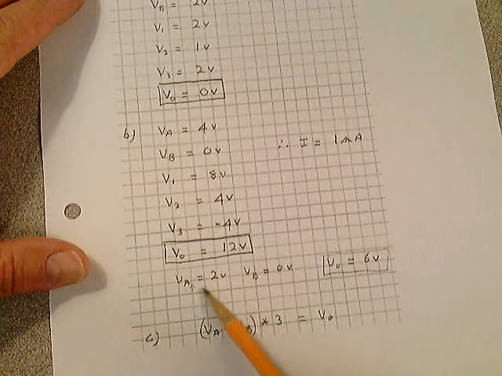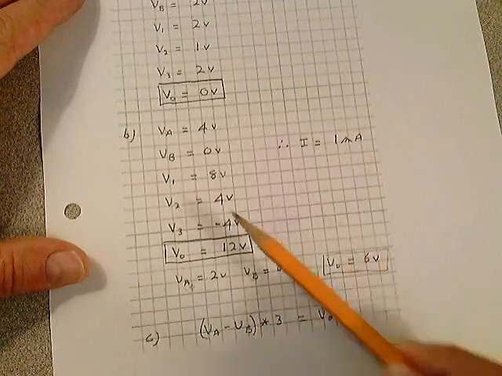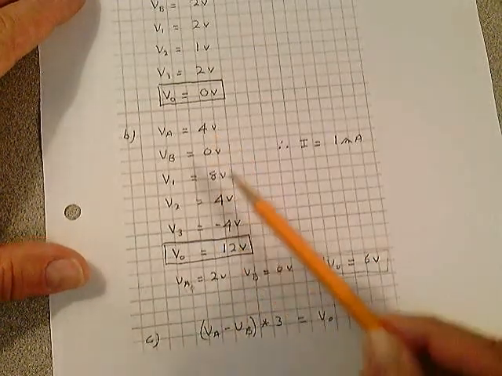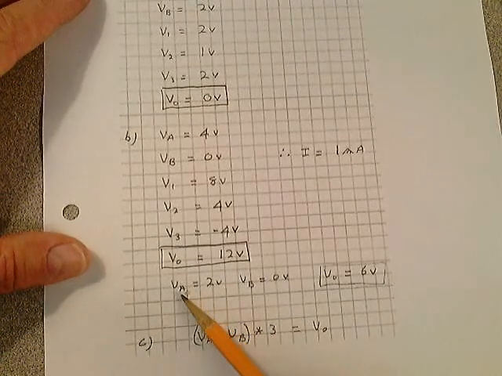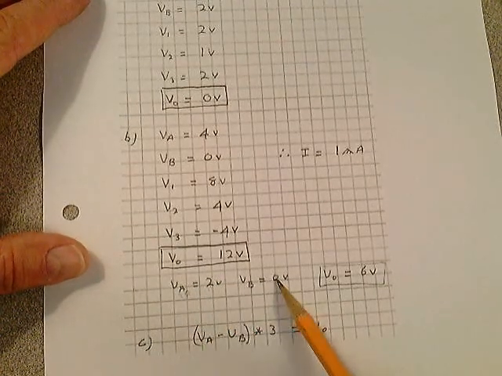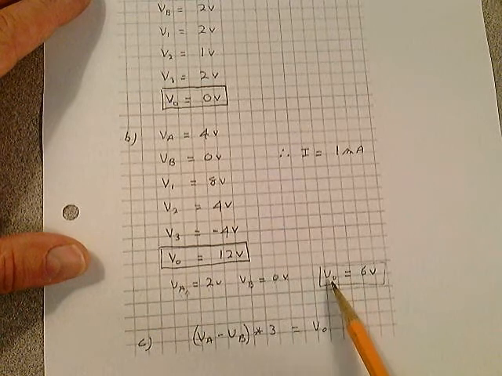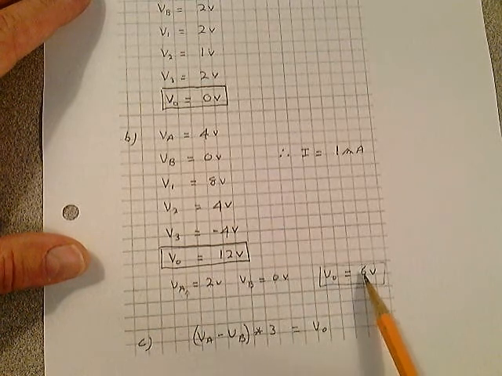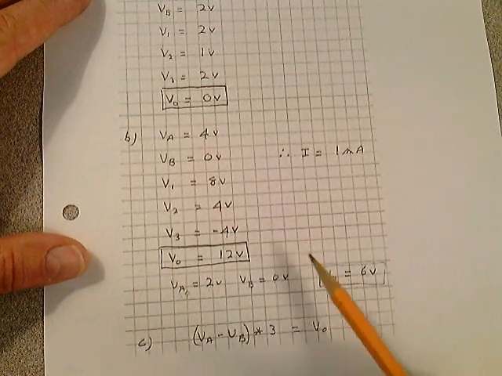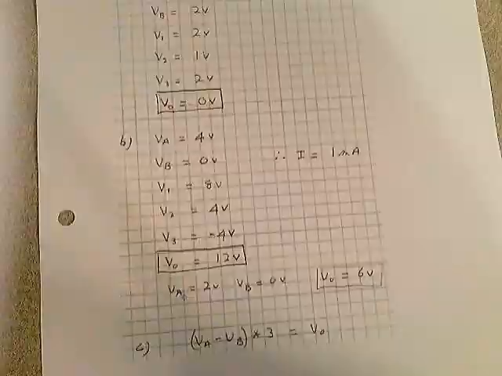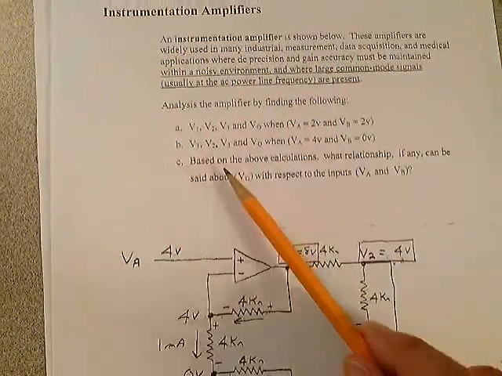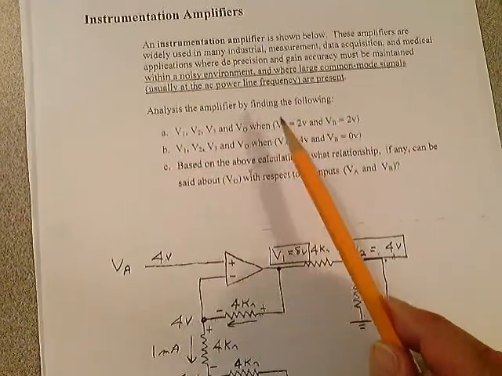See if you can calculate an output of 6 volts. I didn't show you the intermediate voltages like I did on A and B, but with letting VA equal 2 volts and VB equal 0 volts, let's see if you can go ahead and calculate V out equal to a plus 6 volts.